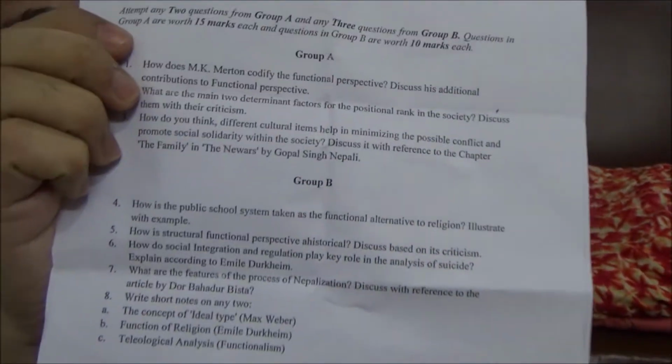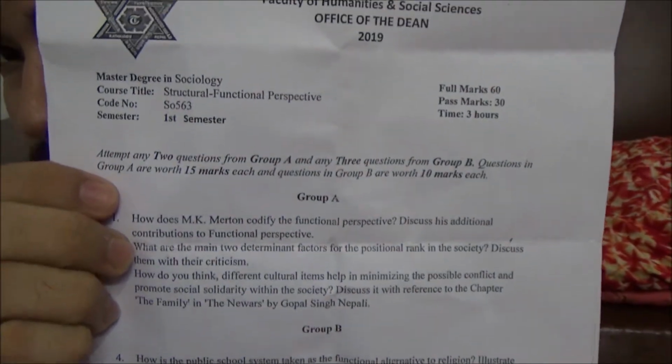Yeah, this is the question paper. I should have done the first question about R.K. Merton, but at that time I was confused about what to write. Basically it was about three criticisms of the structural functional perspective, and his anomie theory or strain theory, which includes conformity, innovation, ritualism, retreatism, and rebellion. But in the exam hall I was confused.